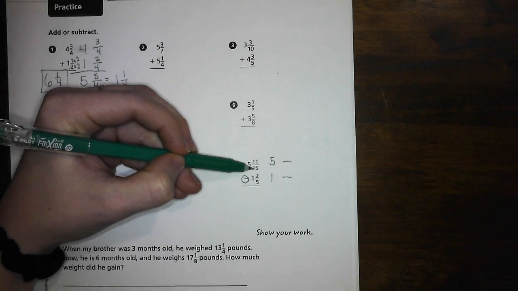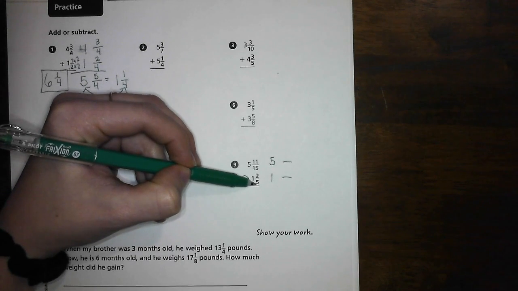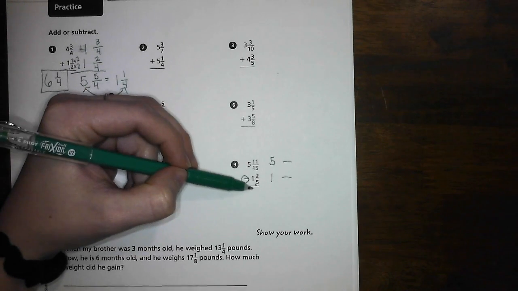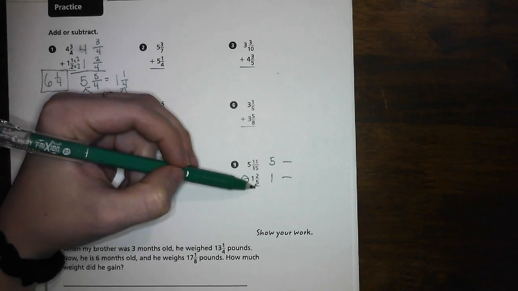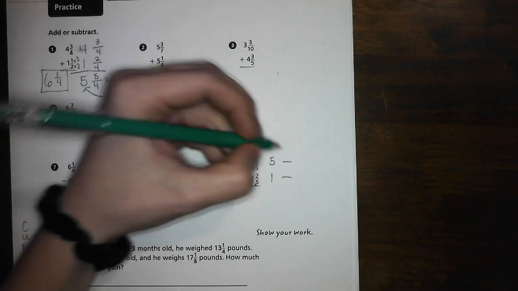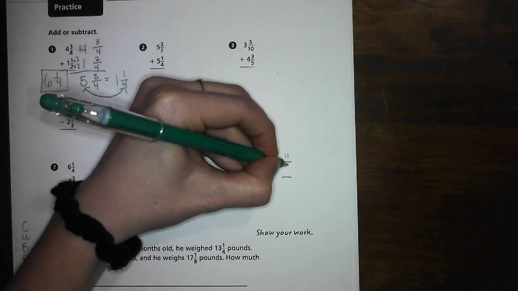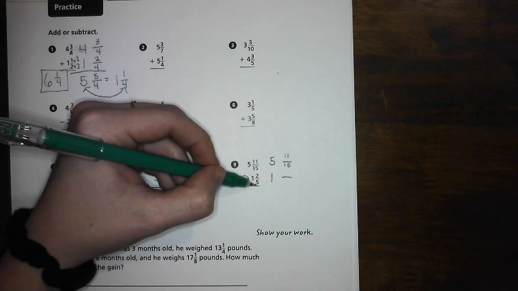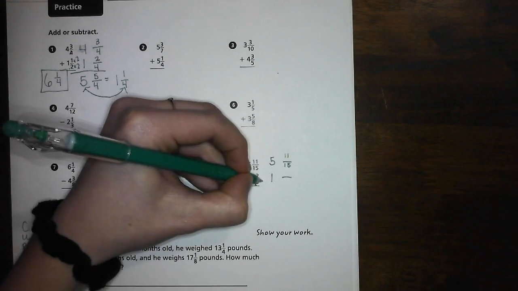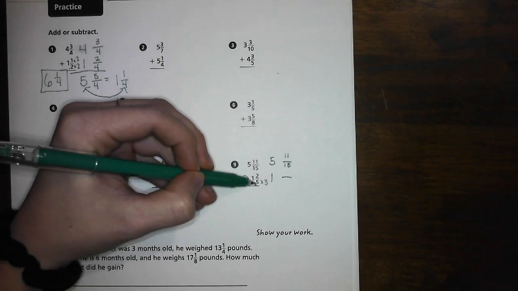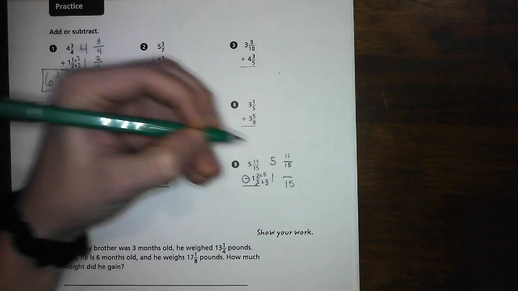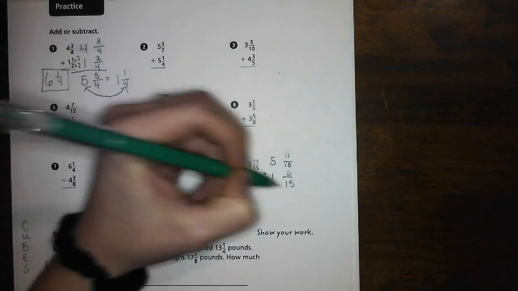Now, my denominators are 15 and 5. My strategy again is to ask, is one of them a multiple of the other? I'm going to look at the smaller number first. When I skip count by 5s, do I say 15? 5, 10, 15? Yes. So I'm not going to change my 11/15. I'm going to change my fifths into 15ths. What do you multiply 5 by to get to 15? You multiply it by 3. Whatever you do to the denominator, you have to do to the numerator, times 3. So I'll have 15. 2 times 3 is 6.